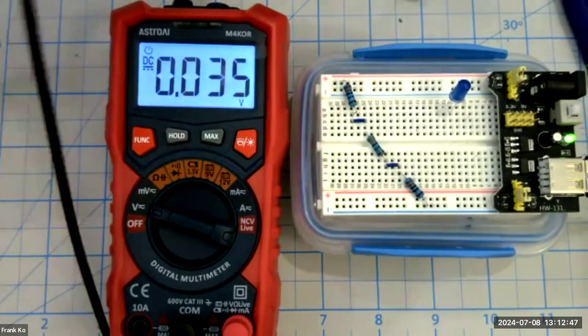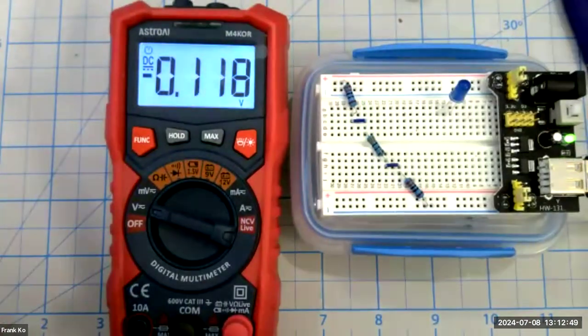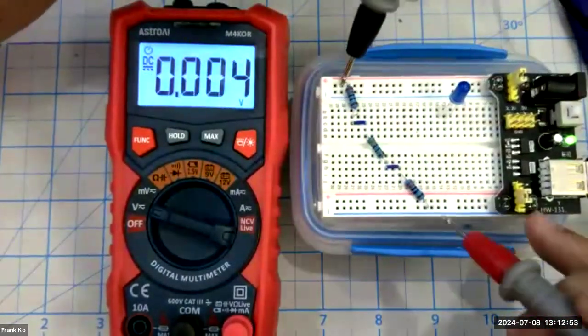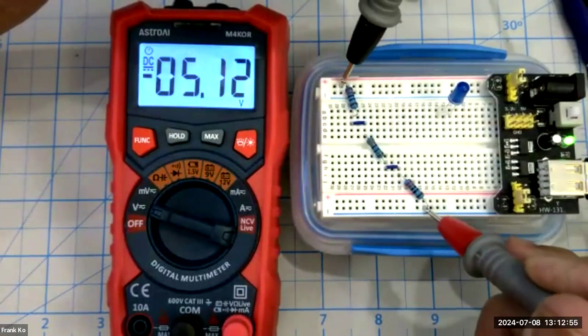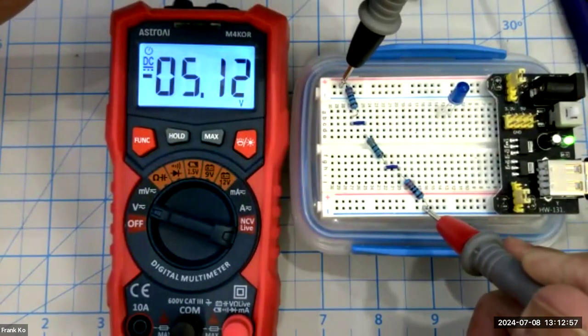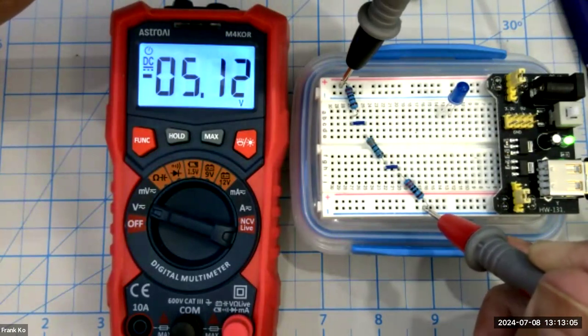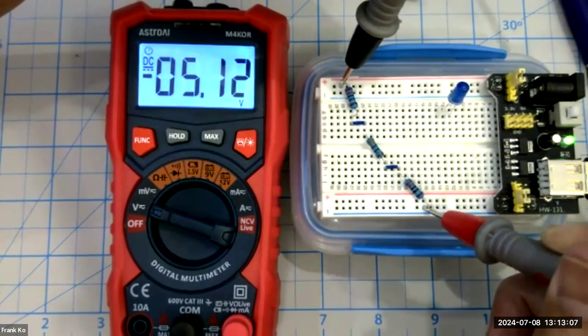So take off this. Let's go ahead and do this. Now tell me if this is going to be a problem. I'm going to put the black lead on top, red lead on the bottom. Am I getting close to my 5 volts? I sure am. I've got 5.12 volts, but it's measuring negative. Am I going to freak out? No, not at all.